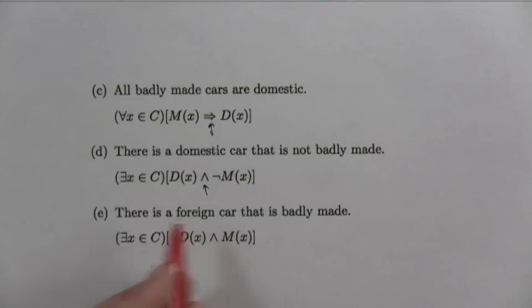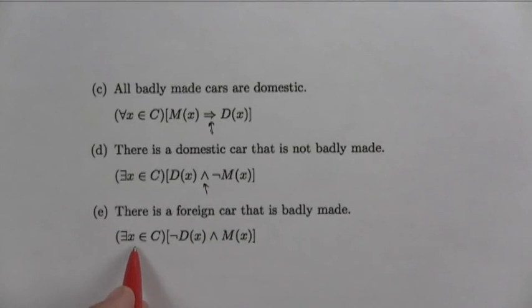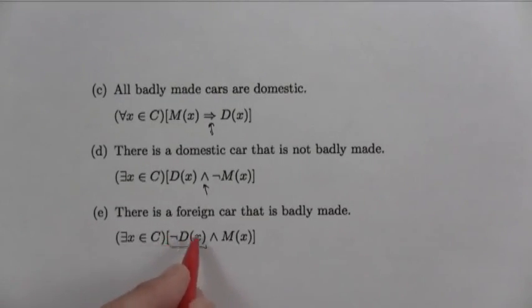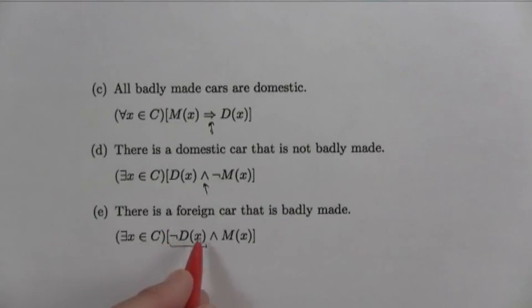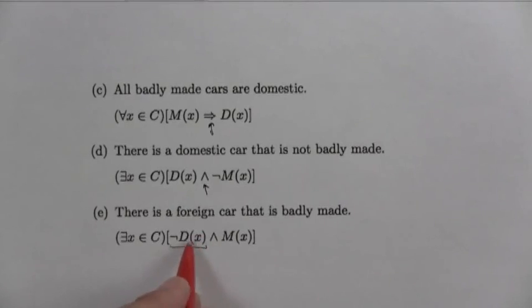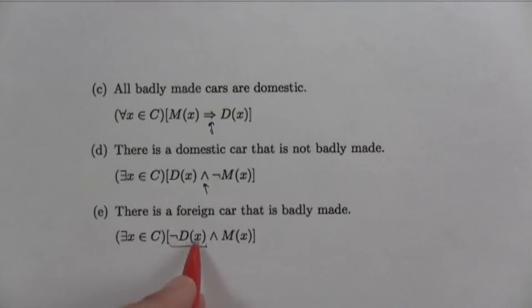There is a foreign car that's badly made. There is an X in the set of cars which is foreign, namely non-domestic, and it's badly made. And because negation binds tightly, I didn't bother putting parentheses around this. If I'd wanted to say not (D(x) and M(x)), I would put parentheses on there. But the negation just binds what comes next to it, and what comes next to it is that it's not domestic. Okay, it's foreign.